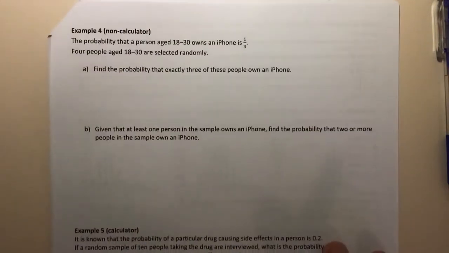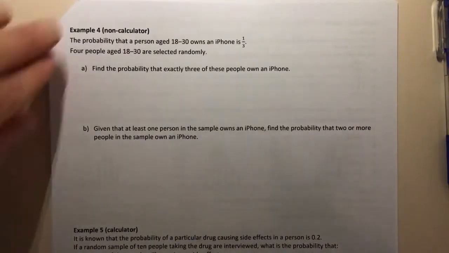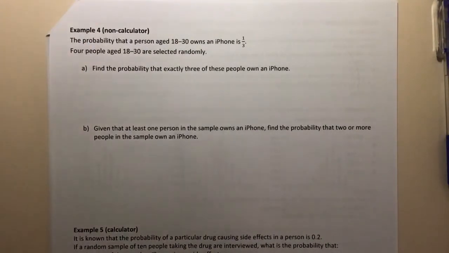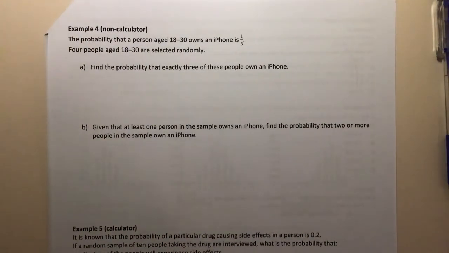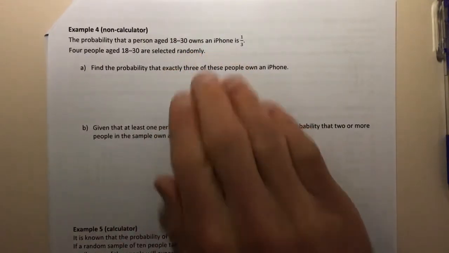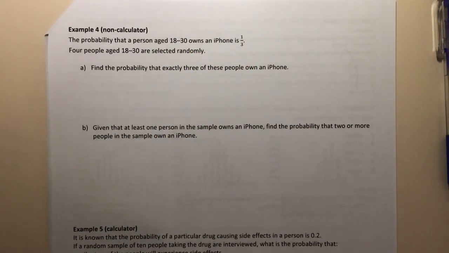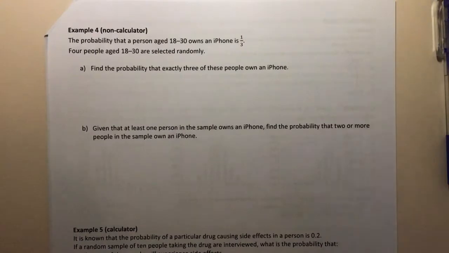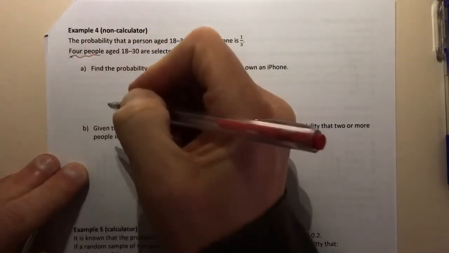Okay, for example 4, we're going to try to do this non-calculator. So this is really more of a manual application of that binomial probability formula. And this example says the probability that a person aged 18 to 30 owns an iPhone is 1/3. 4 people aged 18 to 30 are selected randomly. So we're choosing 4 people.